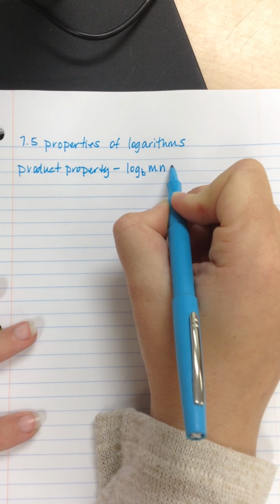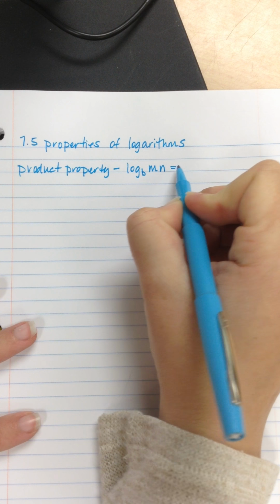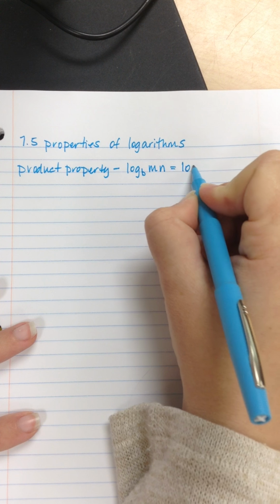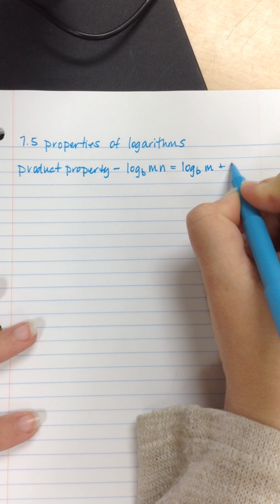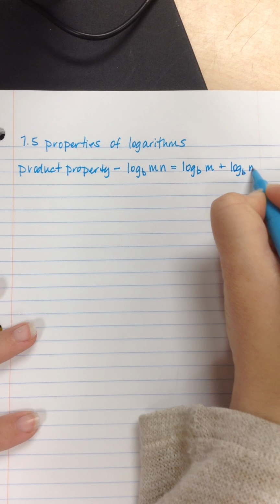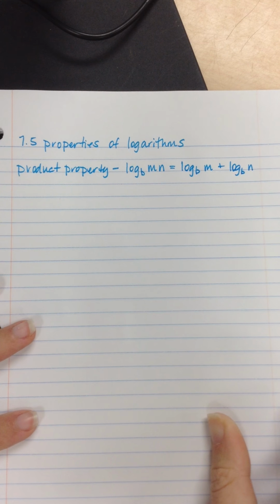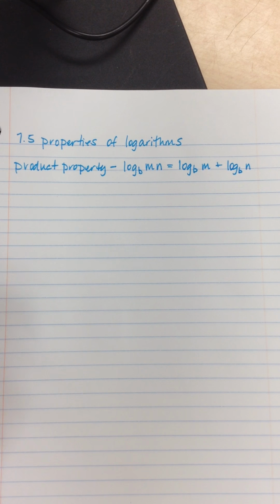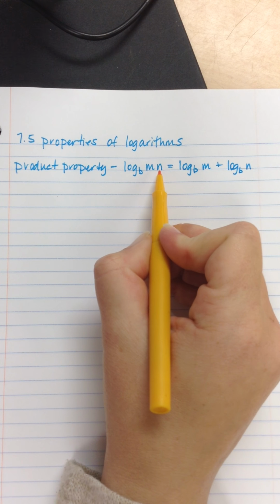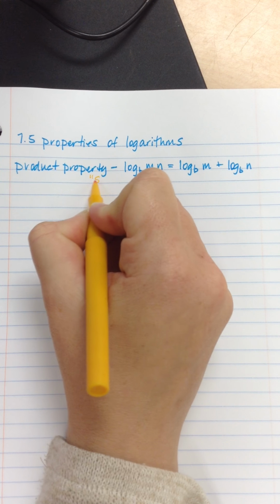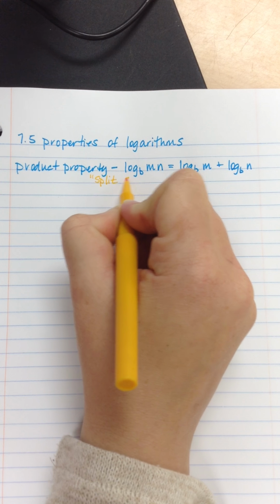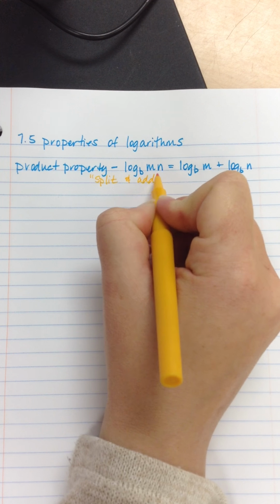What we can do is take these things and make it equal to log b of m plus log b of n. Another way we can say that is if we have two things that are multiplied together here, we split them and add. Split and add.